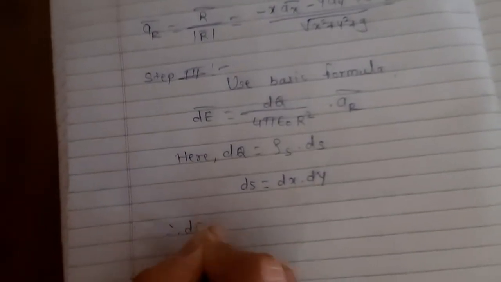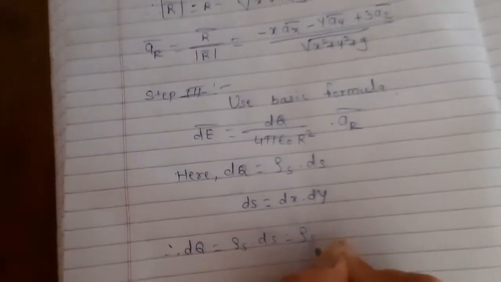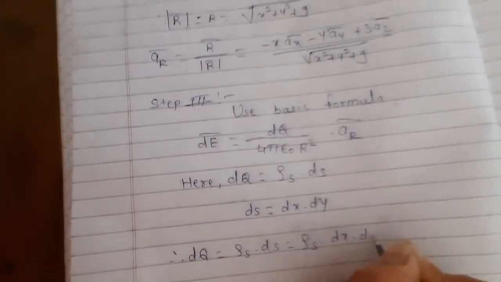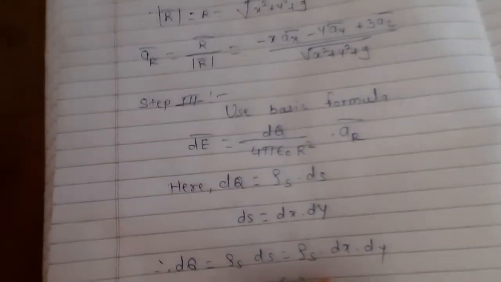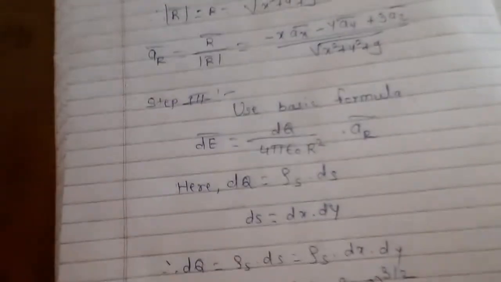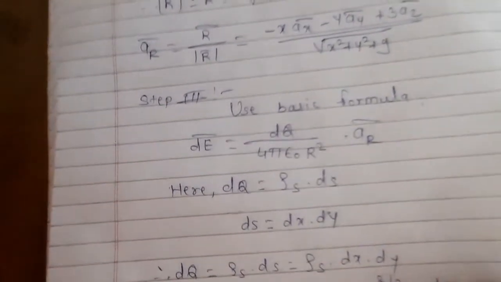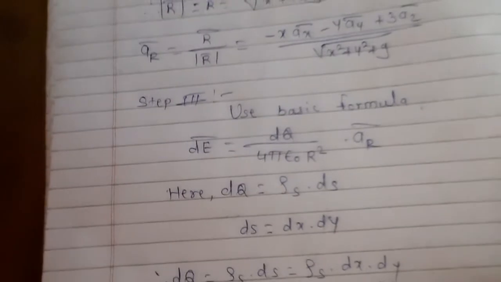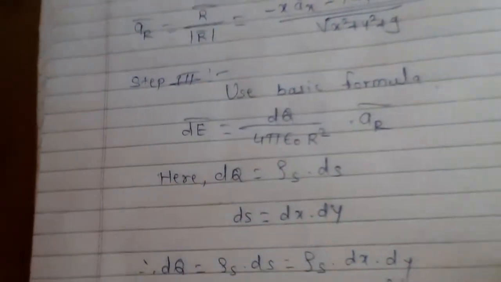So dq is equal to rho s ds, which is rho s dx dy. Rho s is given in the problem, so we substitute it, dx dy into 10 raised to minus 9, as this value is in nanocoulomb.